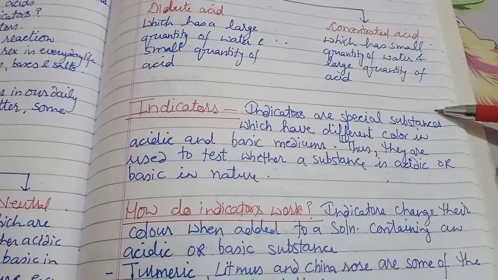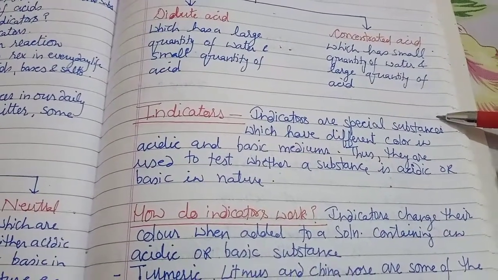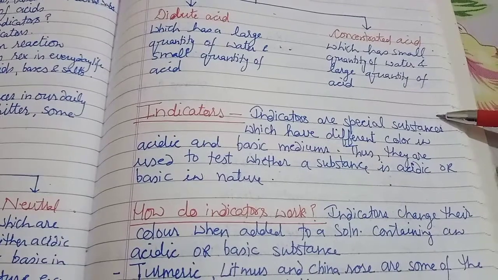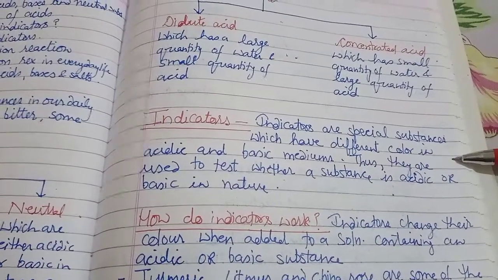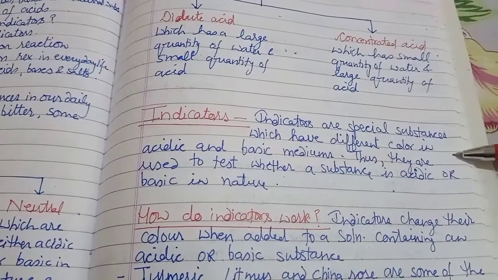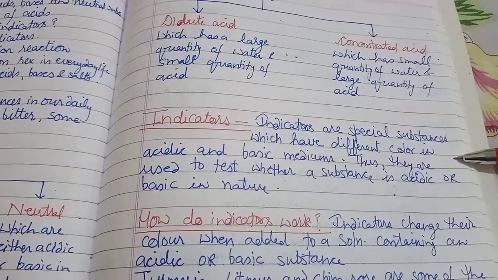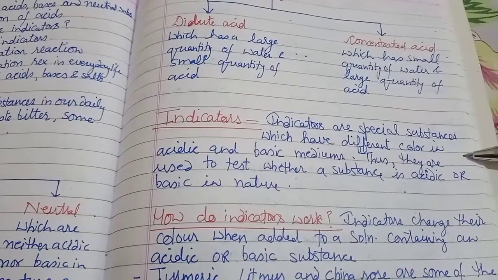Indicators are special substances which have different colors in acidic and basic medium. Thus they are used to test whether a substance is acidic or basic.